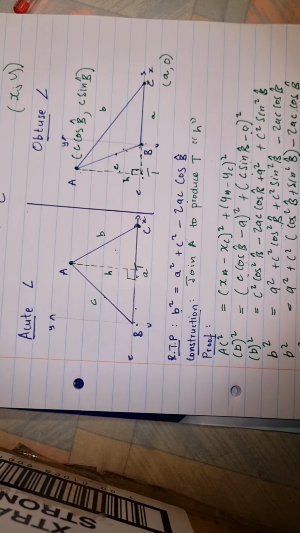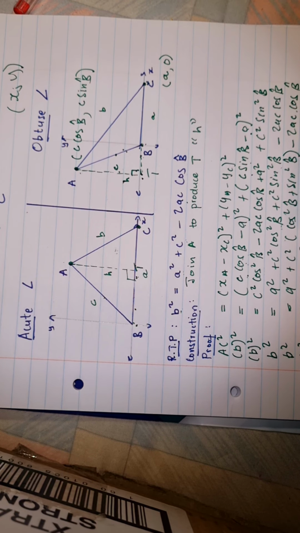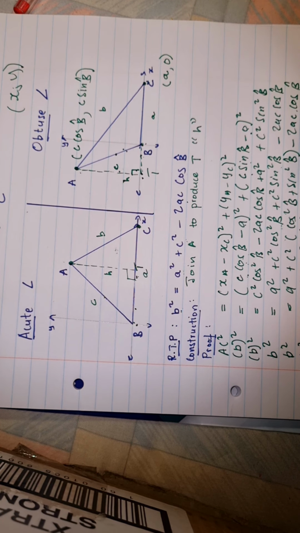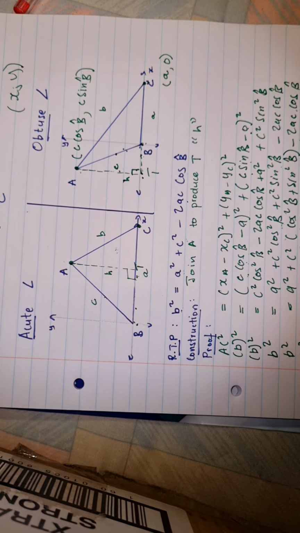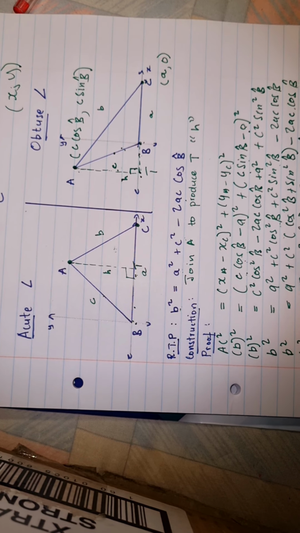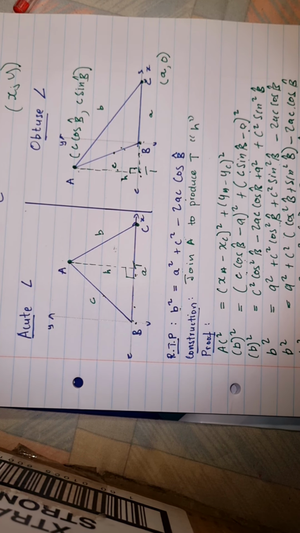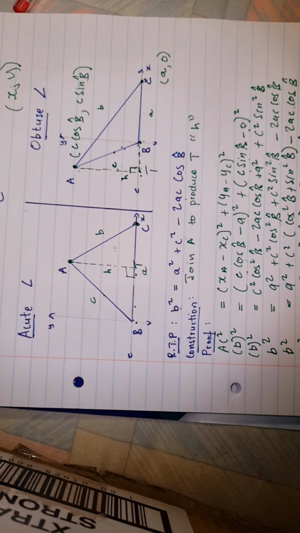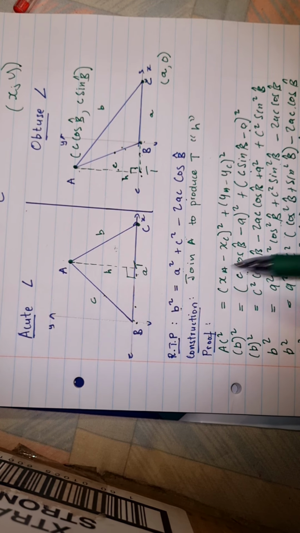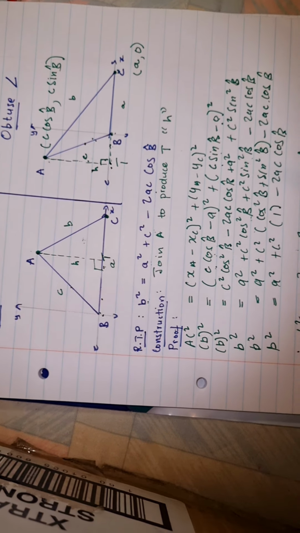Remember, cos squared angle B plus sine squared angle B is equal to 1, minus 2ac cos angle B. Therefore b squared is equal to a squared plus c squared multiplied by 1, which is c squared, minus 2ac cos angle B, and this is what you were basically required to prove.